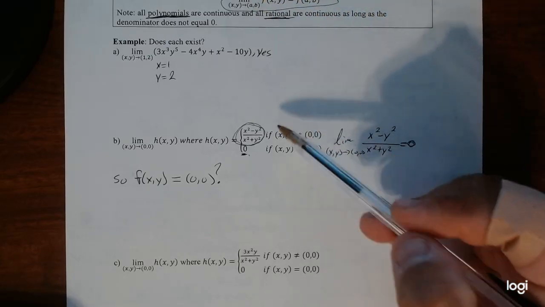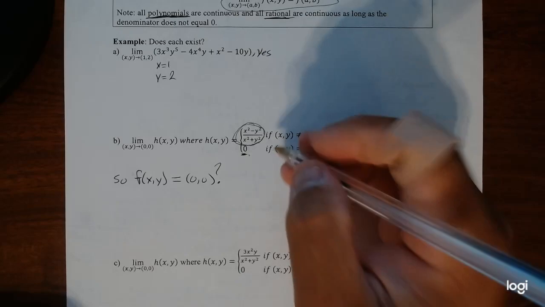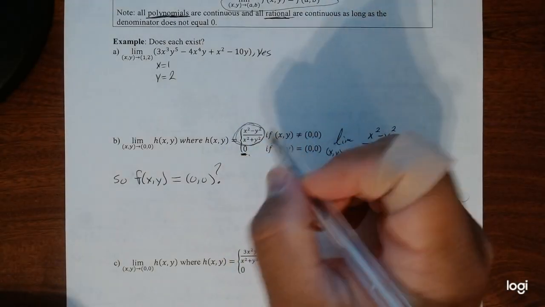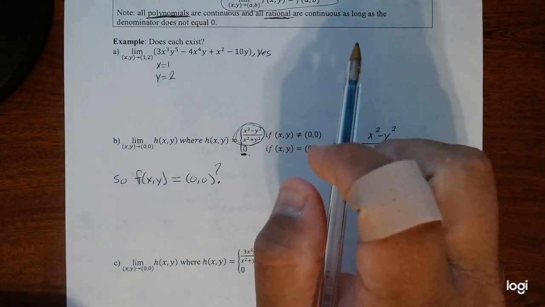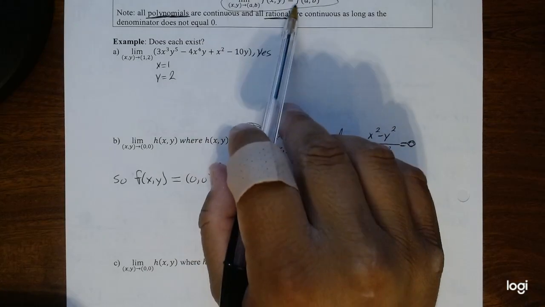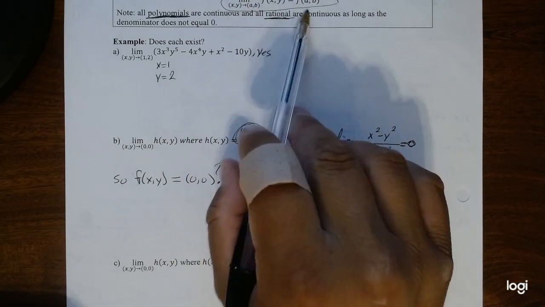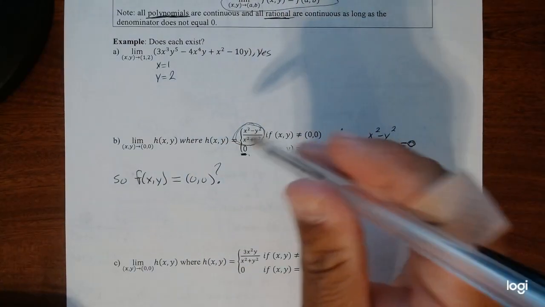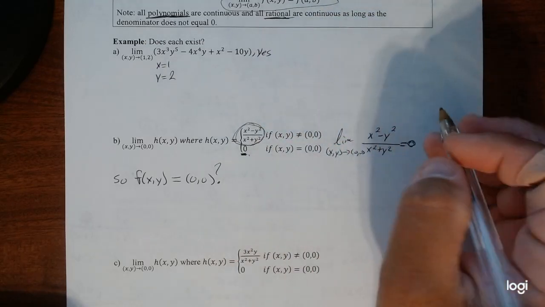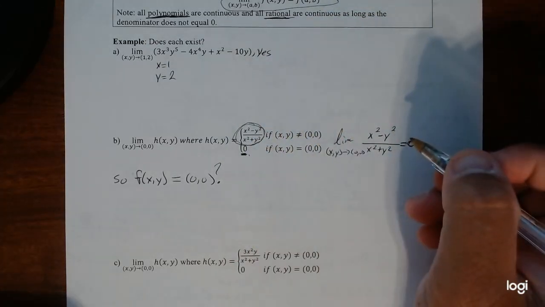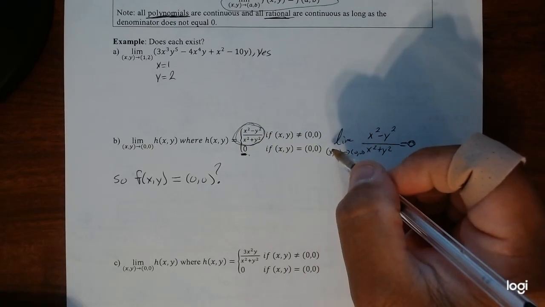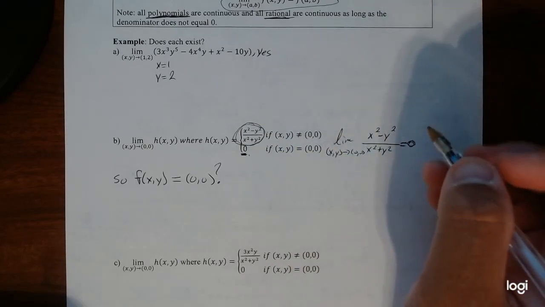Meaning, does it skip? And that's the interesting part. It actually skips around. Remember back to what continuity means, right? It's continuous if the limit equals the value when you plug it in, right? So if I plug in 0, 0, I get something that's undefined. That's no bueno, right? Something that's undefined means the limit does not exist.